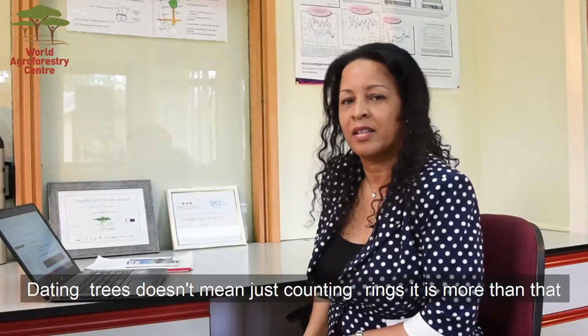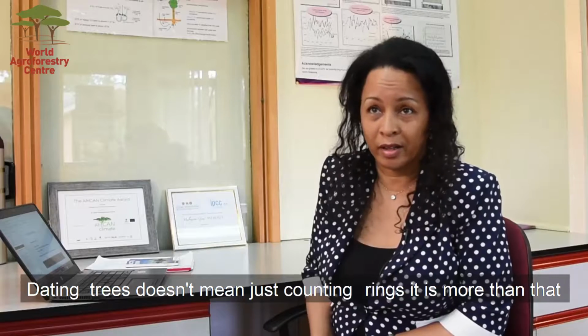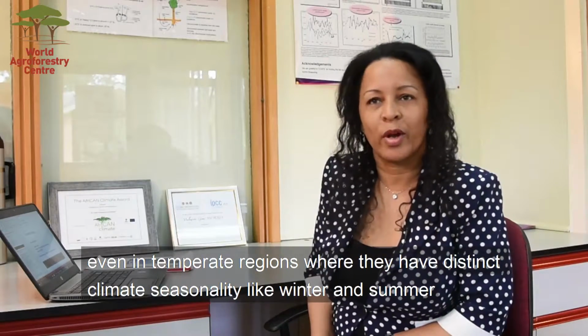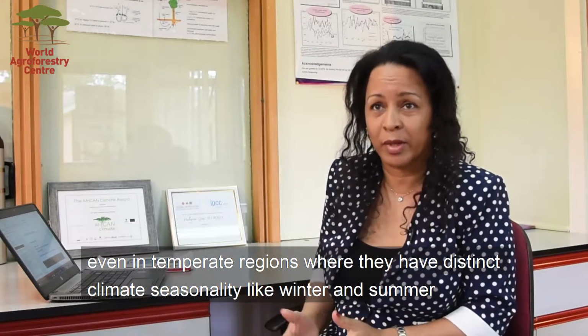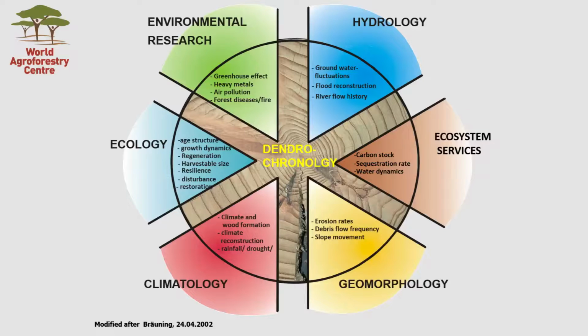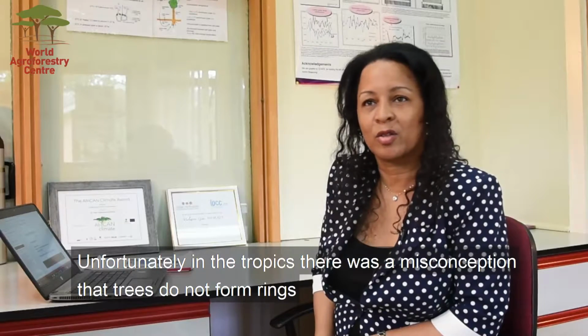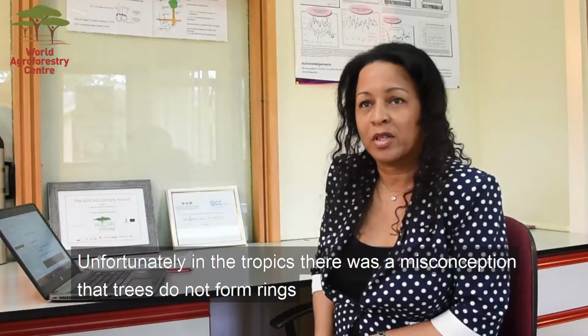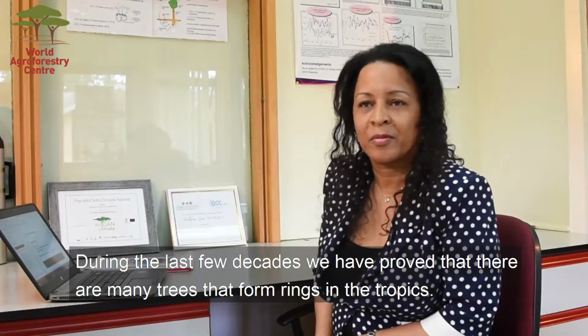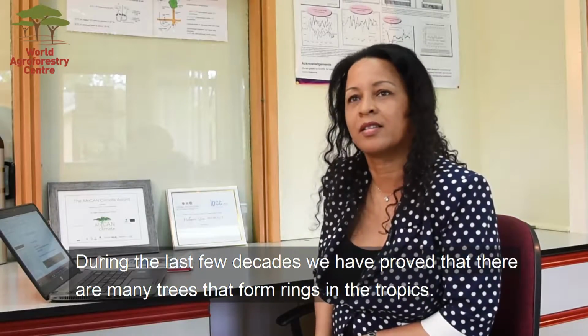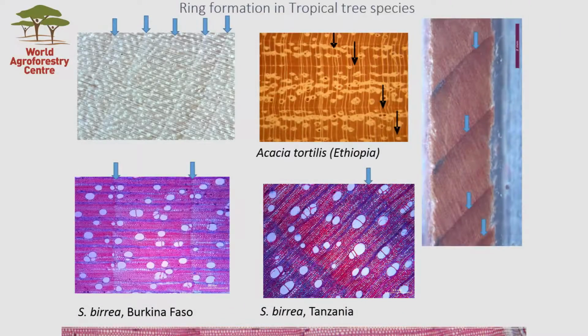Dating trees doesn't mean just counting rings. It's more than that. Even in temperate regions, where they have distinct climate seasonality, like winter and summer, it has been used for so many purposes in the last century. Unfortunately, in the tropics, there was a misconception that trees do not form rings. But during the last few decades, we have proved that there are many trees that form rings in the tropics.